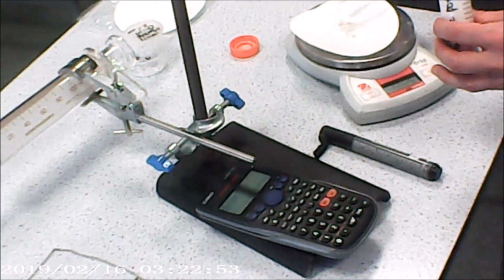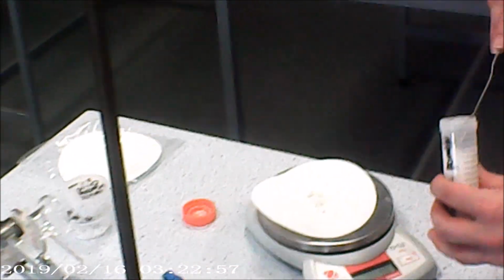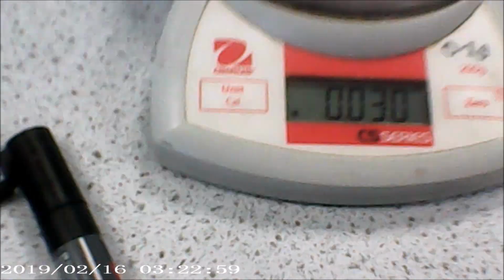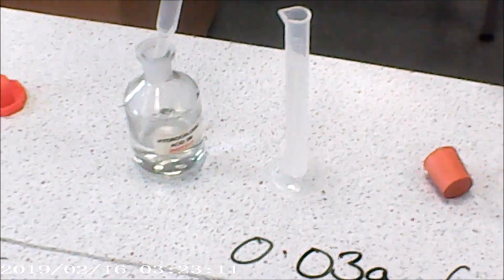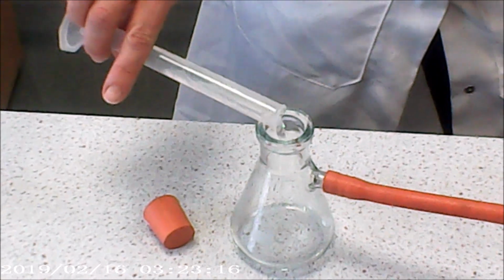Miss Donaldson is very carefully tapping out the powder, trying to get it bang on 0.03. She's done it. Well done. So we've got the same mass, but this is a fine powder, so it's going to have a much larger surface area. We have got our 10 ml of hydrochloric acid measured out, which goes into the conical flask.